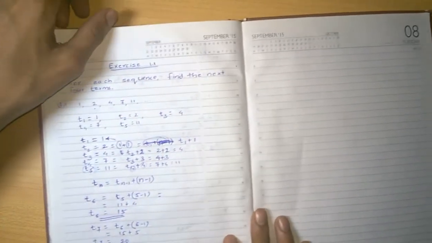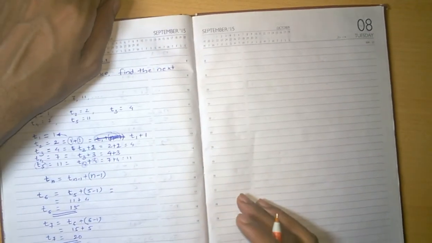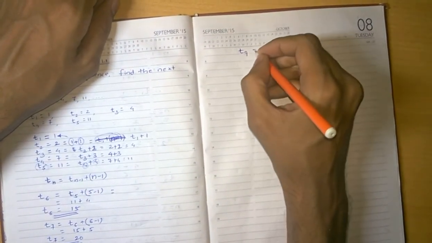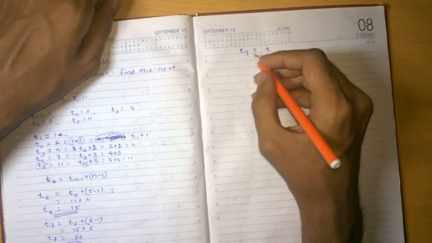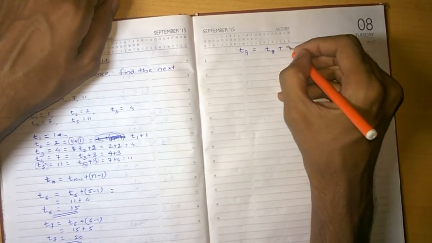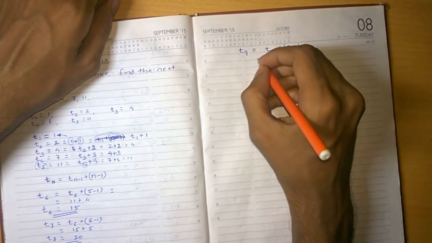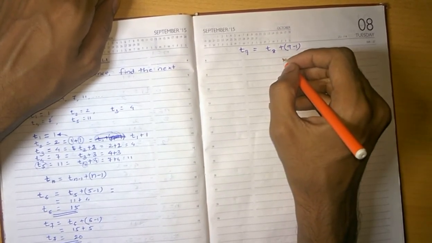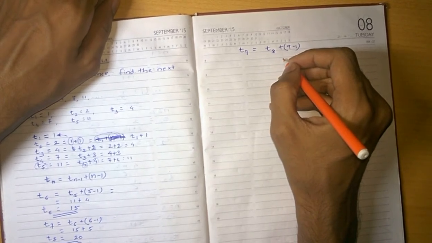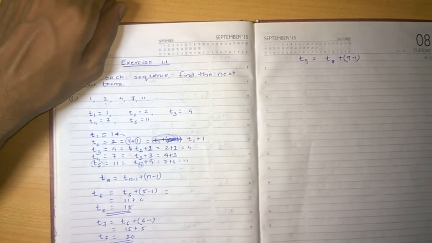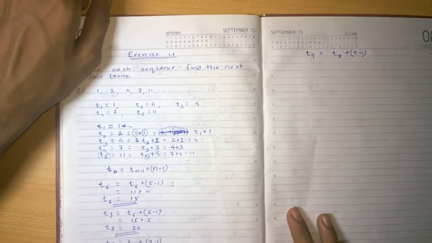Then we are left with t9. Our t9 will be equal to t(n minus 1), t8, plus n minus 1, 9 minus 1, which is equal to... I guess we did something wrong.